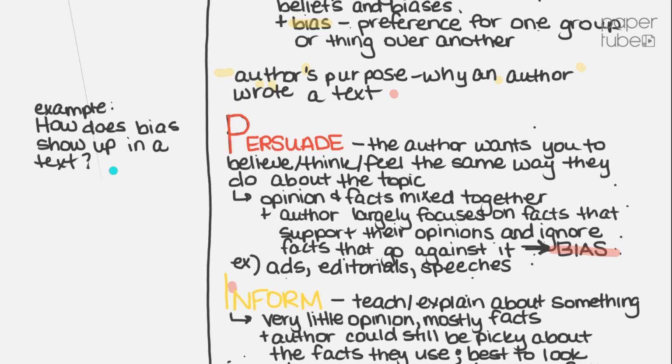So the example question that I came up with here was, how does bias show up in a text? And then I could use that question to help me think that through and prepare myself for a quiz or test about author's purpose and author's point of view.